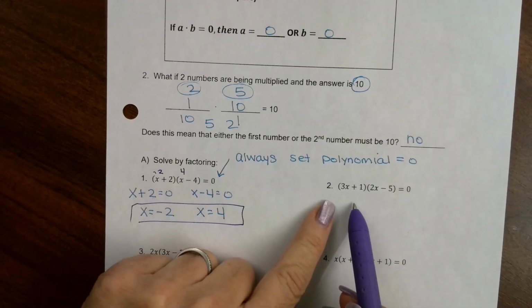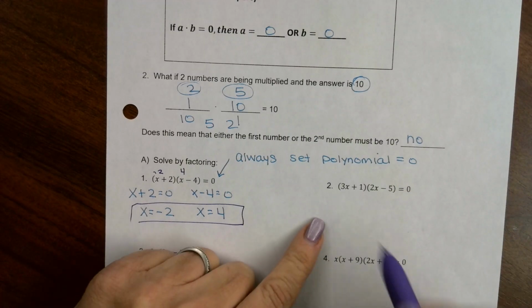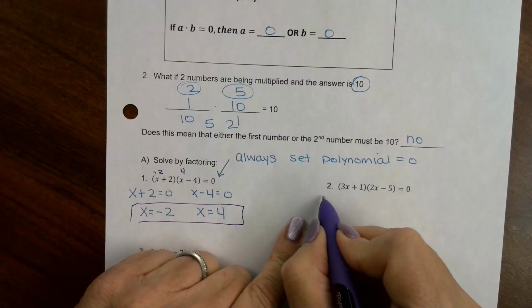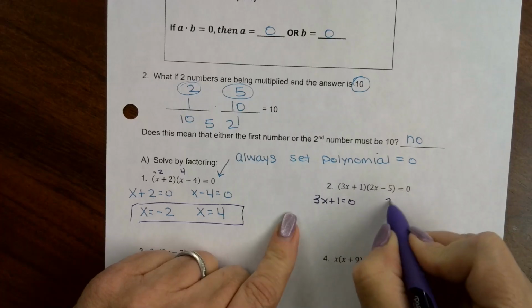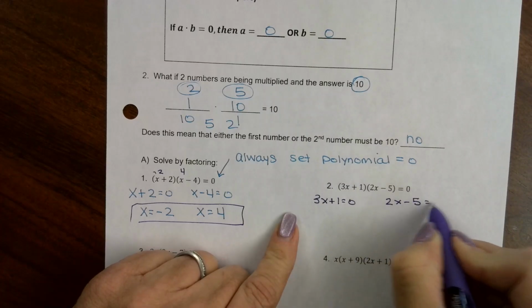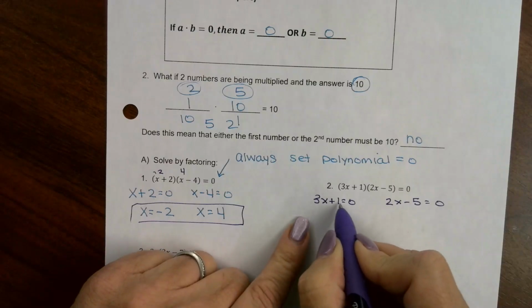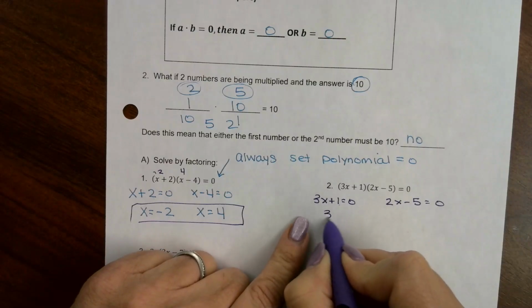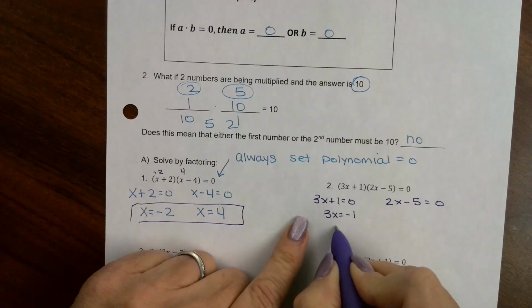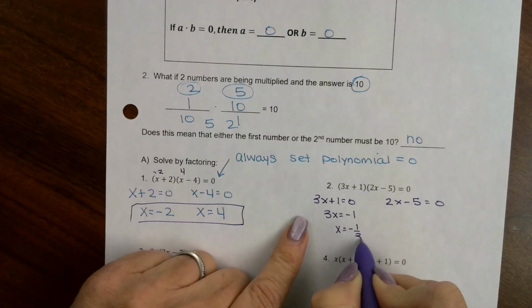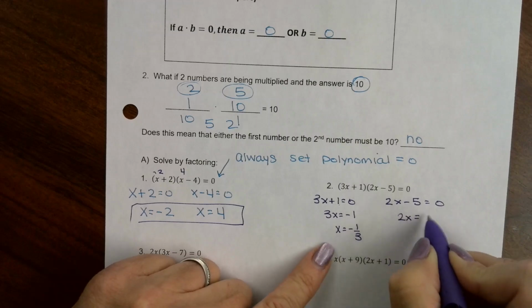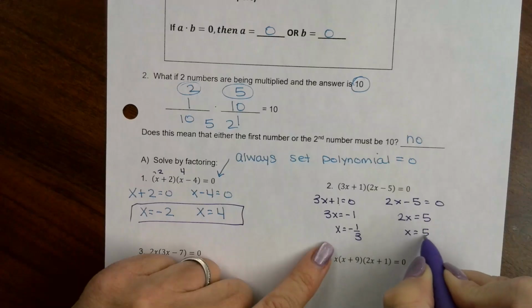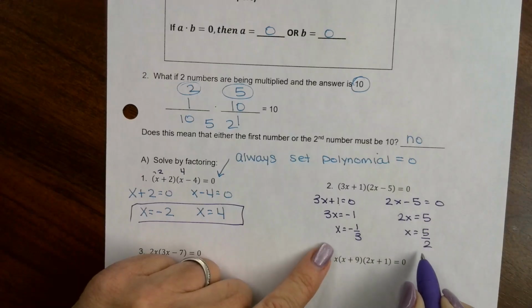This one's a little more confusing because we have fractions in here. It really isn't, because it's the same concept. So 3x plus 1 equals 0, or 2x minus 5 equals 0. If I solve this, I would move it over. So 3x equals negative 1, so x equals negative 1/3. That's my first answer. This one I move over, and that's my second answer.